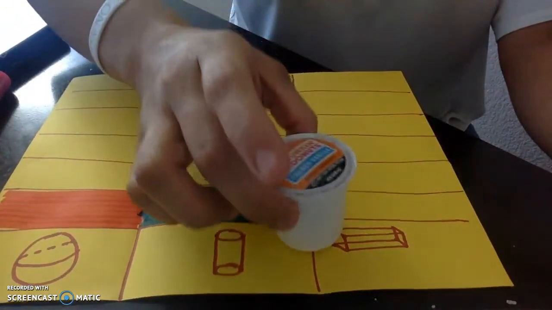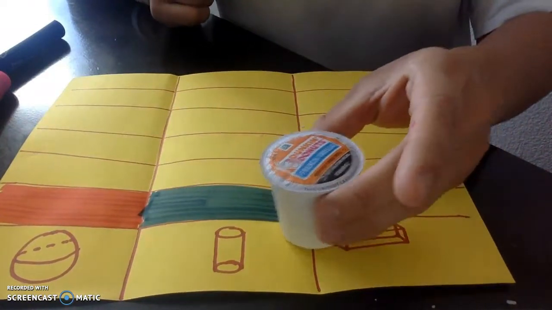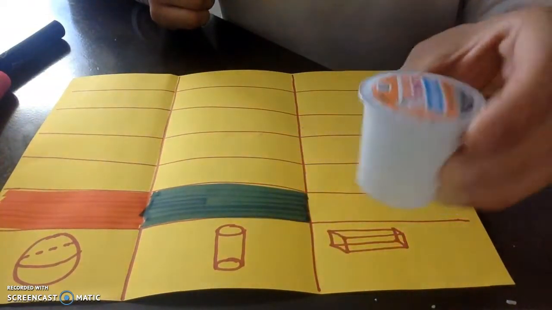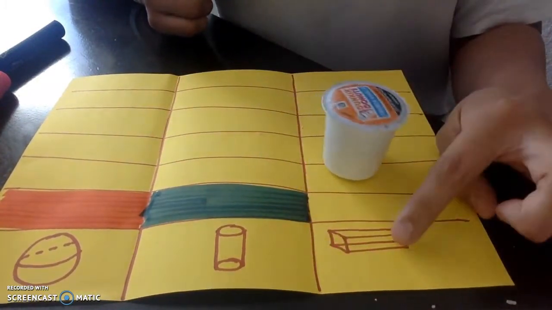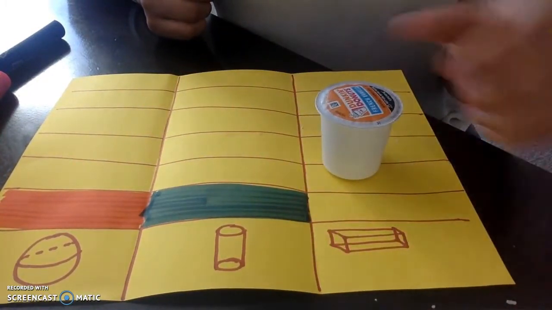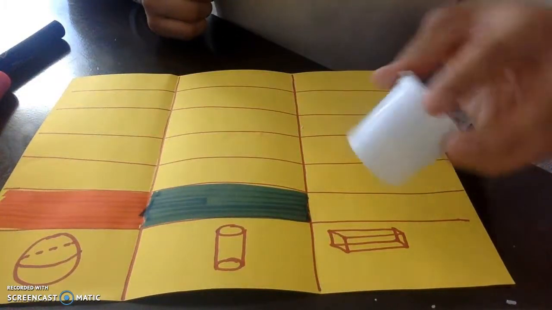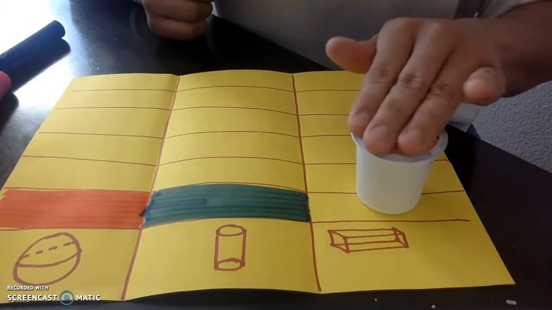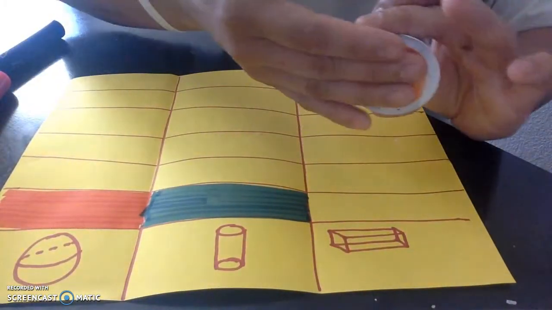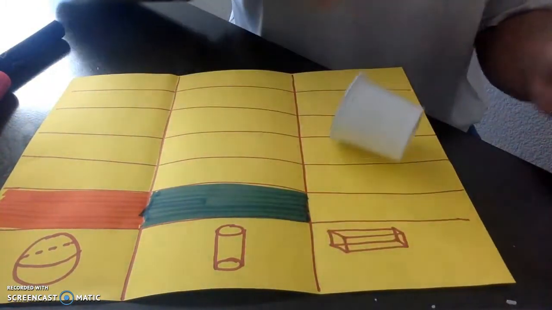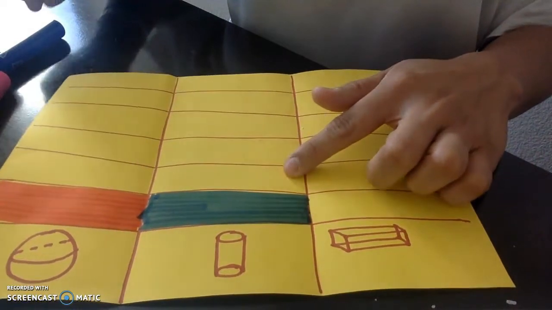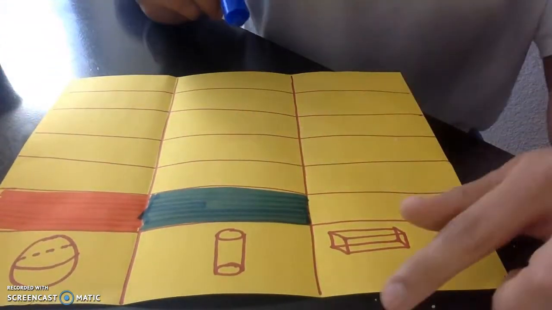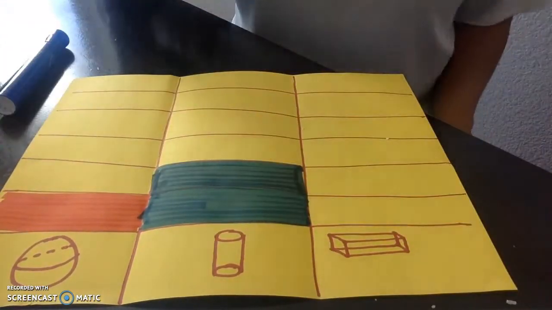Next thing, boys and girls, I found this little Keurig coffee. What do you think this is, boys and girls? Would this be considered a rectangular prism? No. Would this be a cylinder? Does it have two faces? Does it roll? Yes. So I am going to go ahead and fill in another cylinder. Good job, boys and girls.